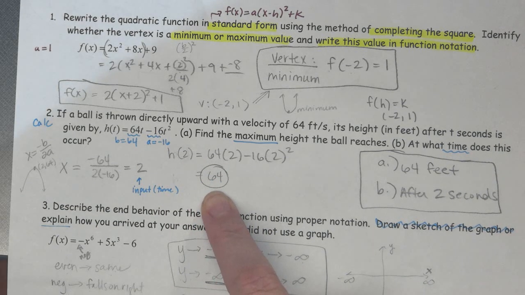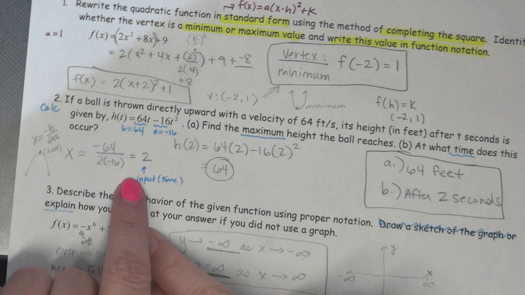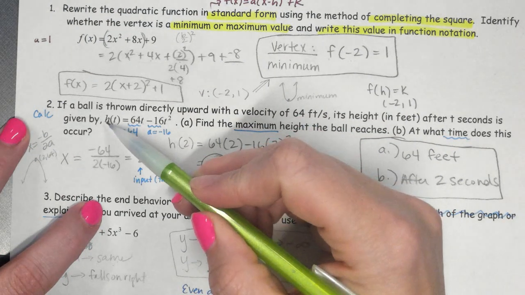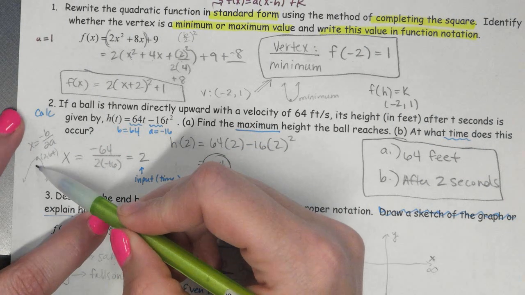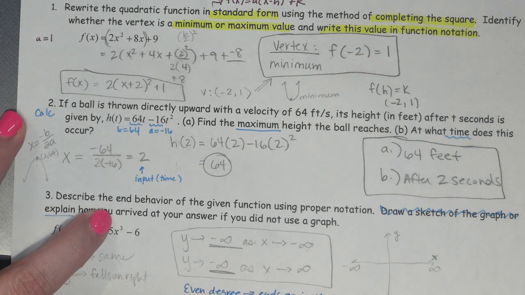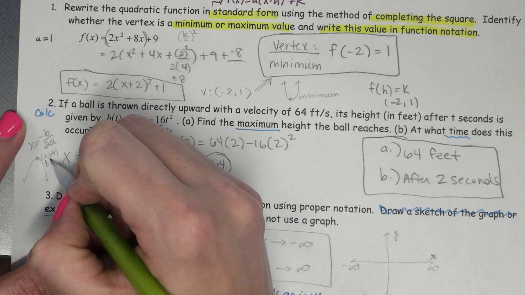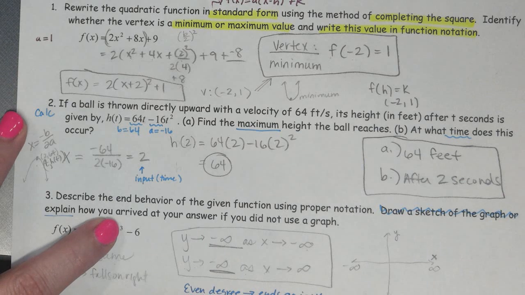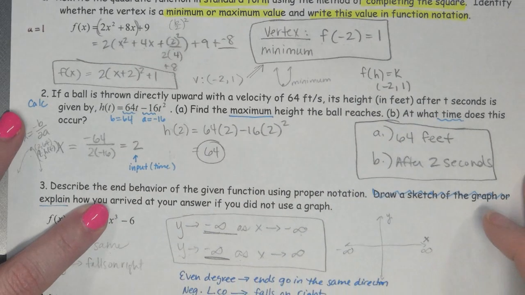The maximum height is 64 feet, and then the time it occurs is 2 seconds. You know that because t is your input here. H of t is the height. You could also graph this on your graphing calculator and use your maximum function. And when you do that, your maximum function is 264. Just understand that this is your t and this is your h of t. Okay, that's what your point is. Did number 2 go well? When you say sure, that makes me think it did not go well.